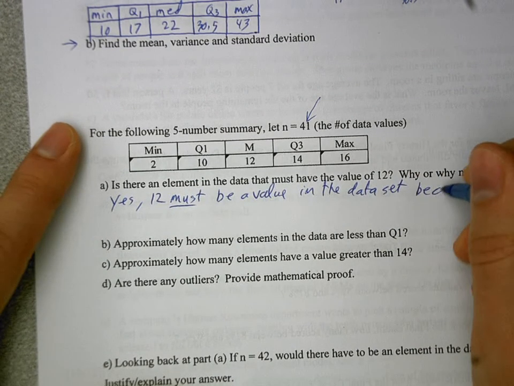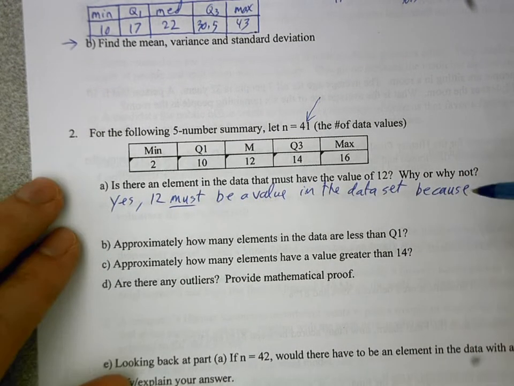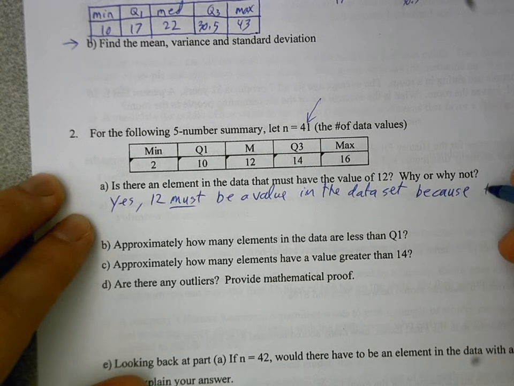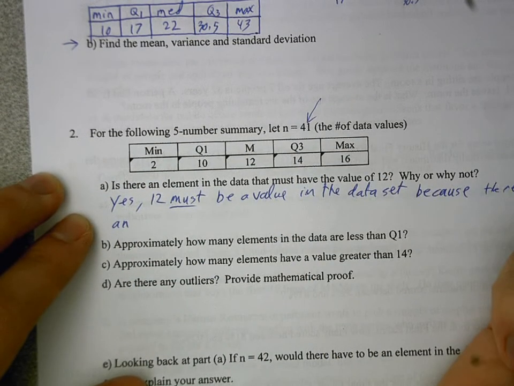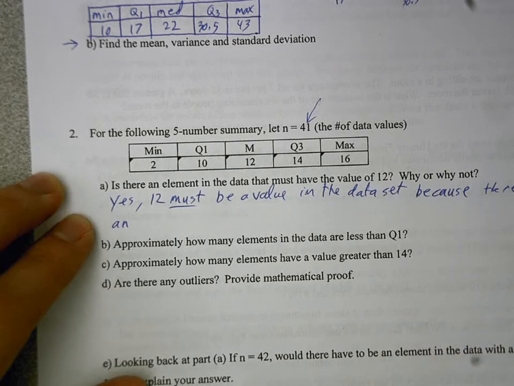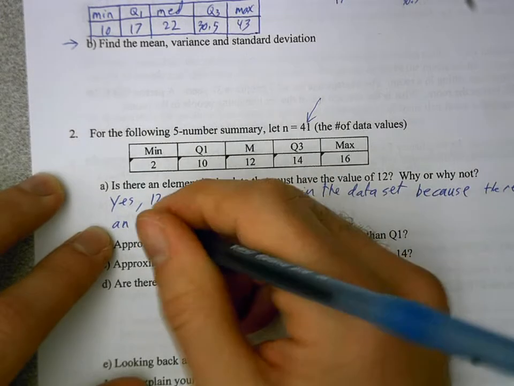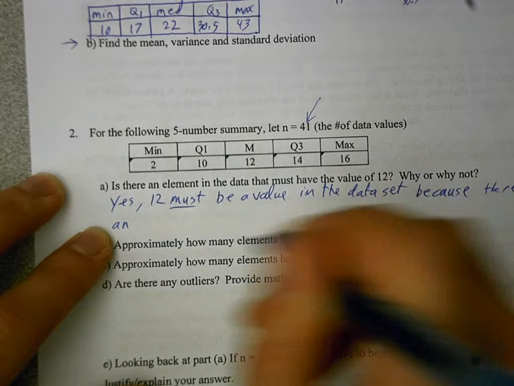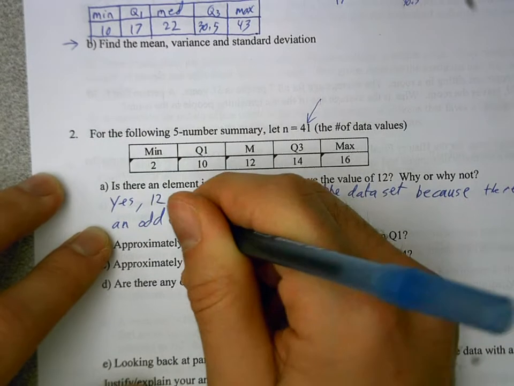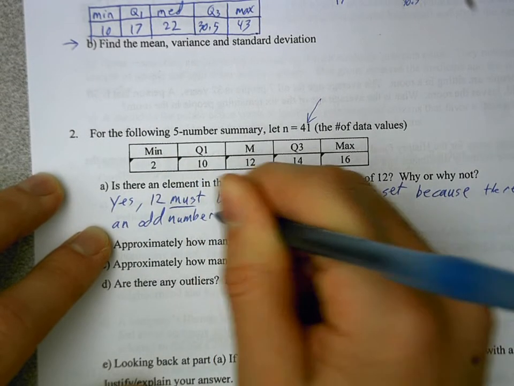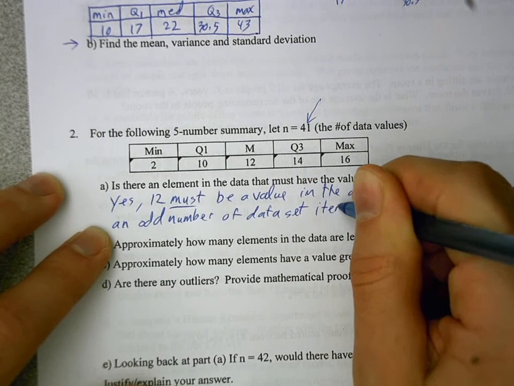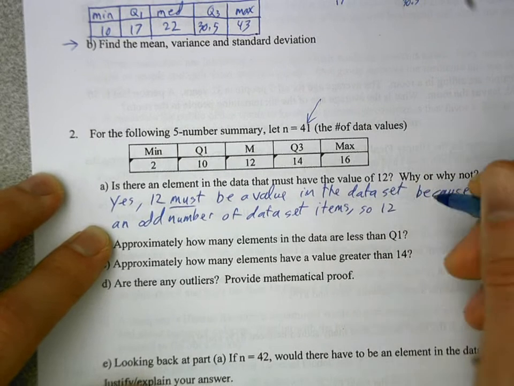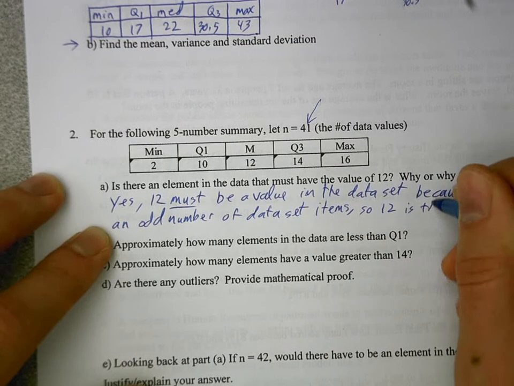because there is an odd number of data set items, so 12 is the middle number, or the median.